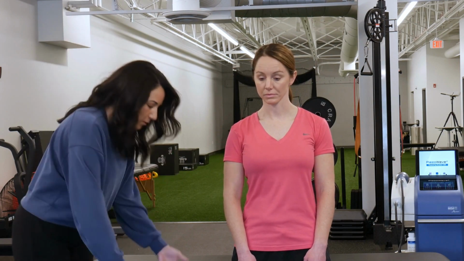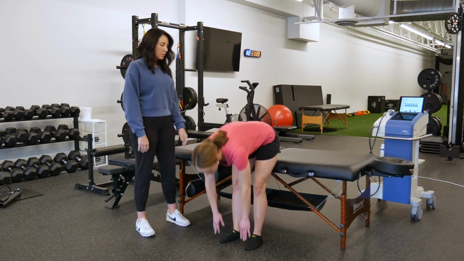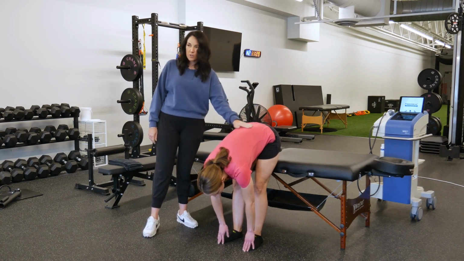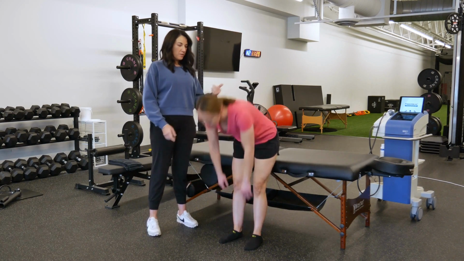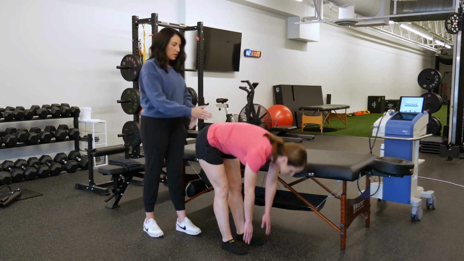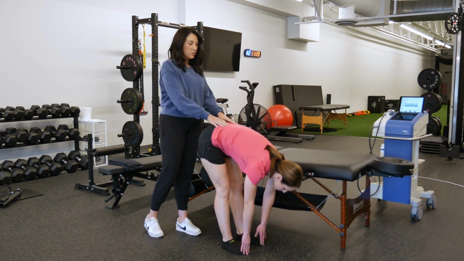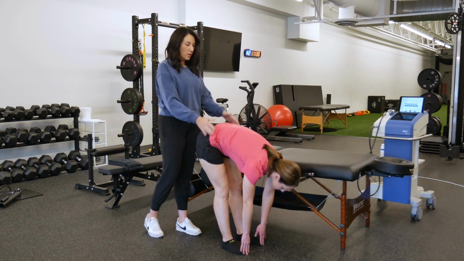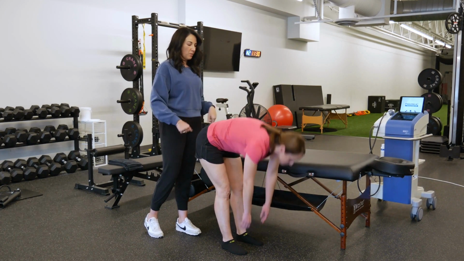we'll go ahead and just have her bend forward, try and touch her toes. And I'm looking at a few things here. I'm looking at the curvature of her spine. Come on back up for me. I'll have her face away from me. Bend forward one more time. From this direction, I'm looking for any change in her spine angle, any sort of scoliosis or any weight shift she may do with her pelvis. And then come on back up for me.